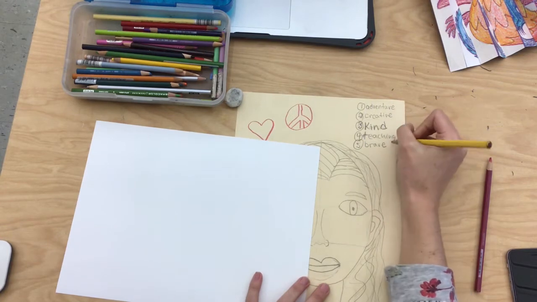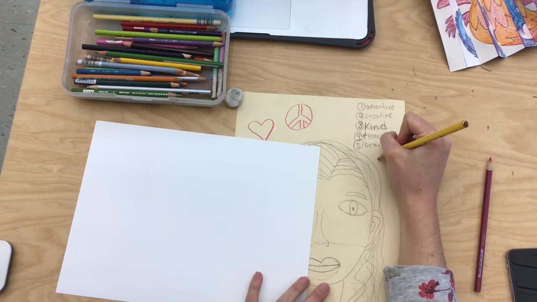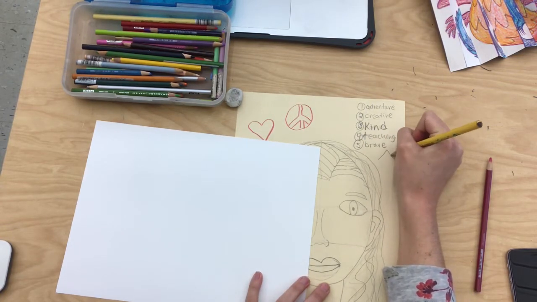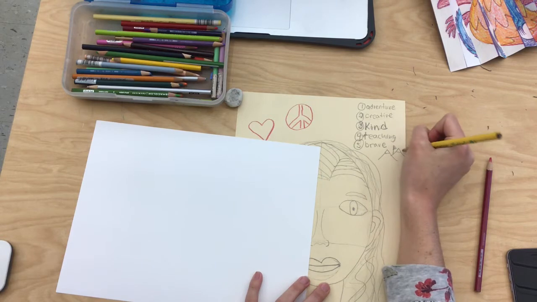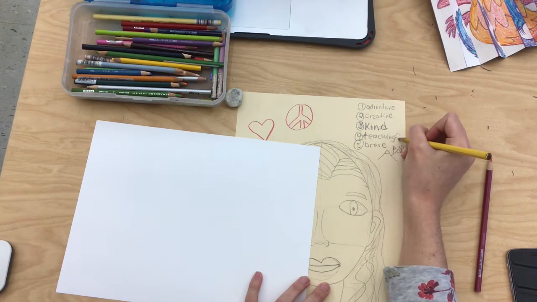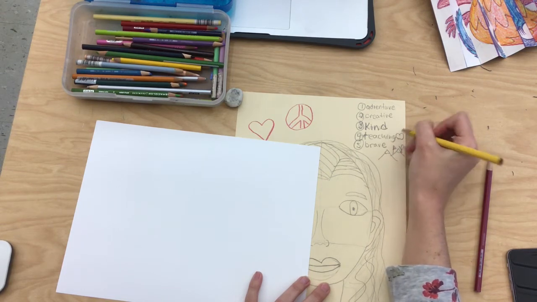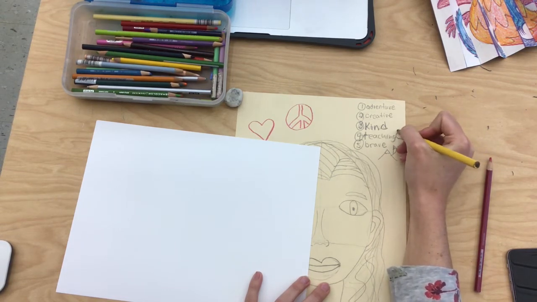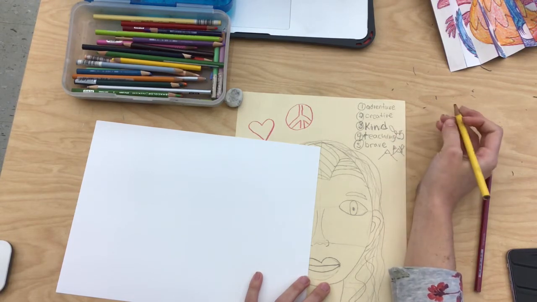Beside your little list, you might want to start thinking about some ideas of a symbol that could represent these words. If I was doing brave, maybe I'm drawing some mountains with a little flag on top. Maybe a person with their hands up. Teaching, I'm going to go with a classic apple to represent teaching, but my apple is going to be painted with a paintbrush.